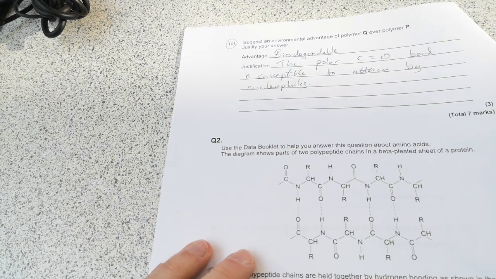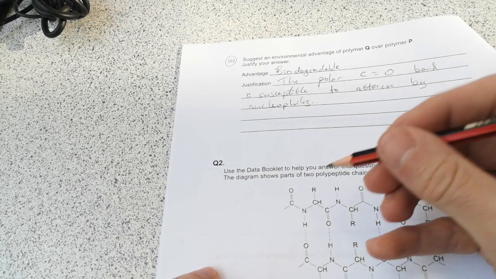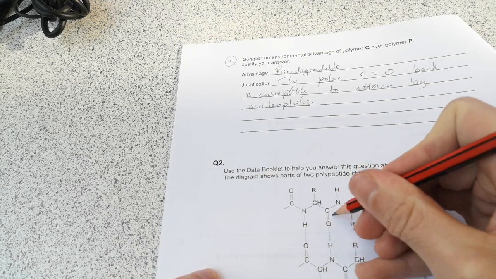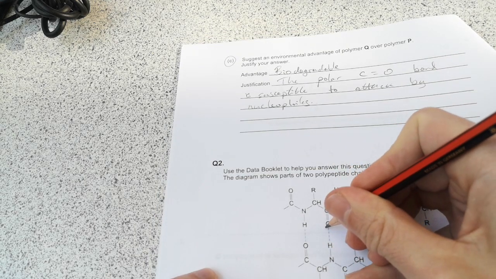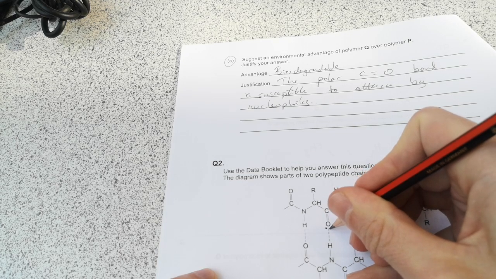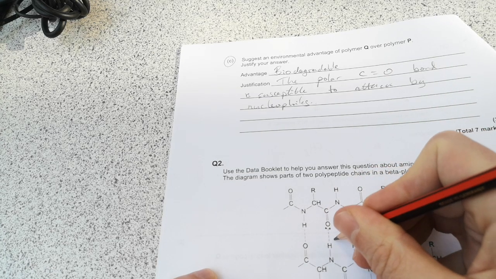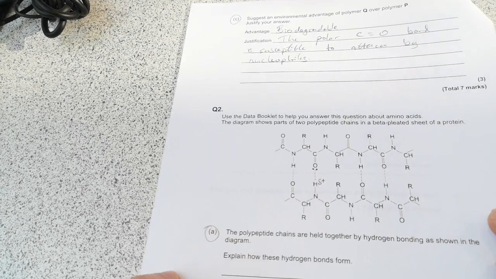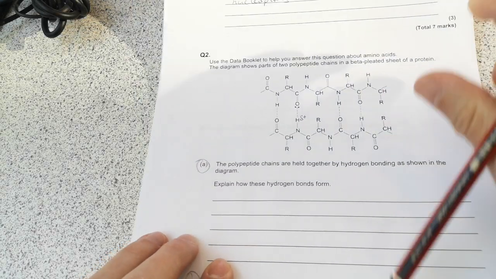What we want to say here is that if we look at this hydrogen bond here, for example, there's an attraction between the lone pair on the oxygen and an electropositive hydrogen, right? They really want to hear that language, okay?